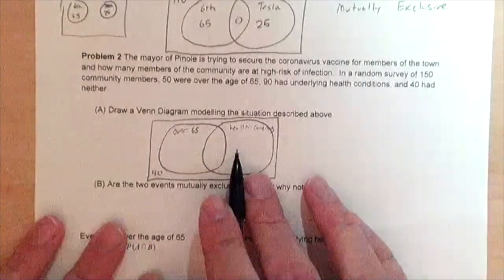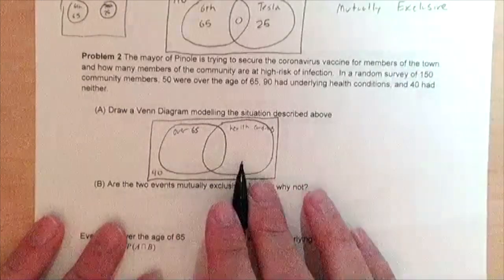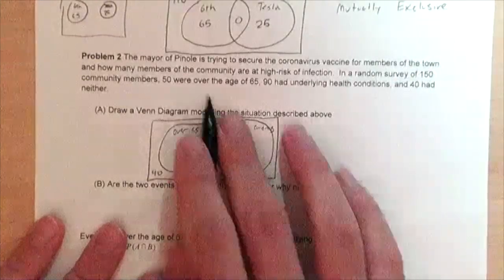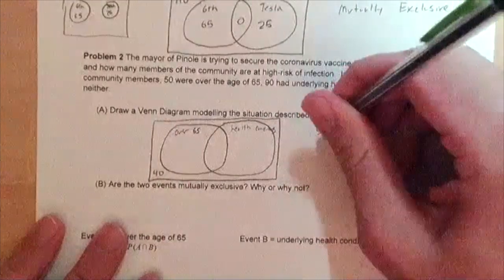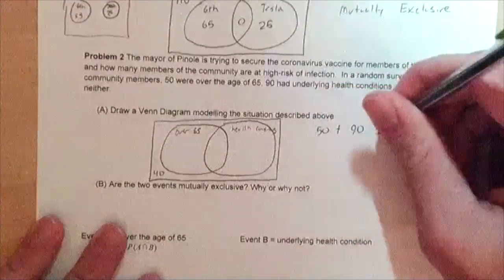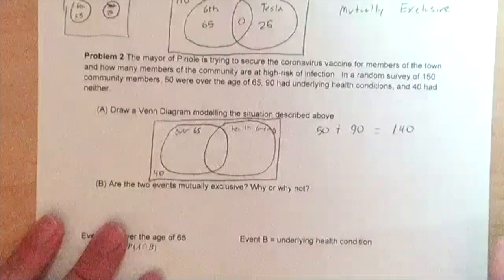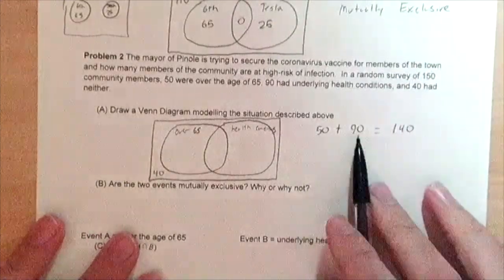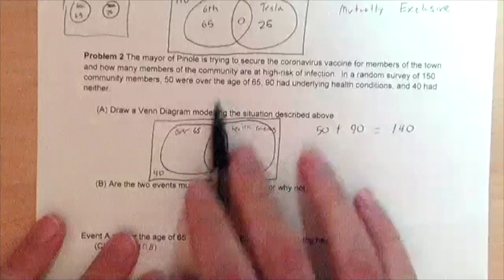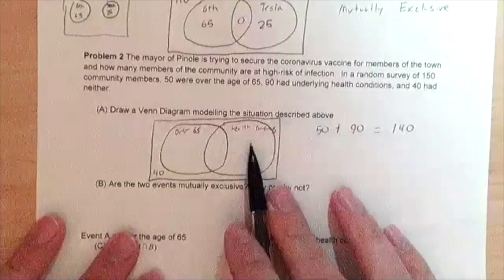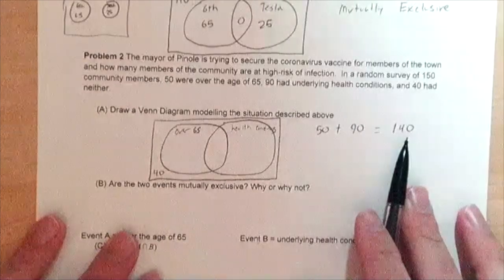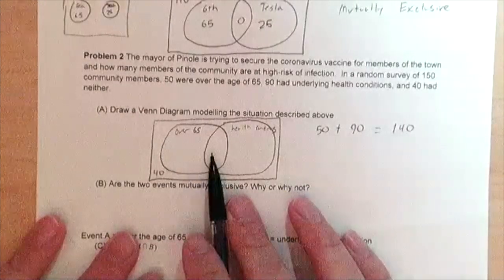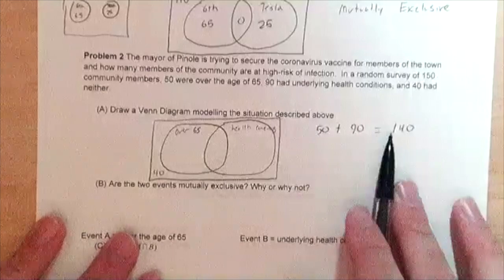The complication, and what we do in this situation to figure out exactly what's in the intersection, is we add up the two circles without an intersection and then figure out how much needs to be double counted. So what I mean is that if there's 50 people over 65 and 90 people with underlying health conditions, that adds up to 140. But once you put someone in the middle, they're double counted. So it's really easy.